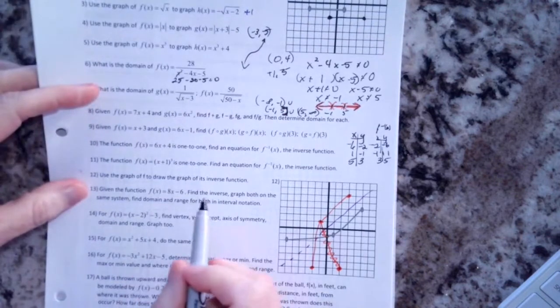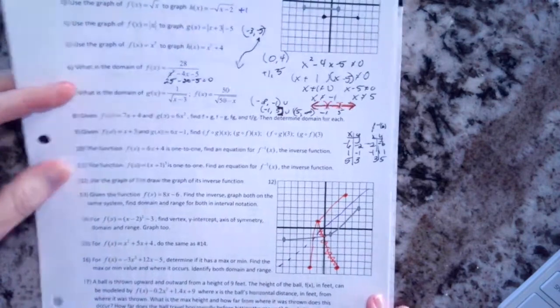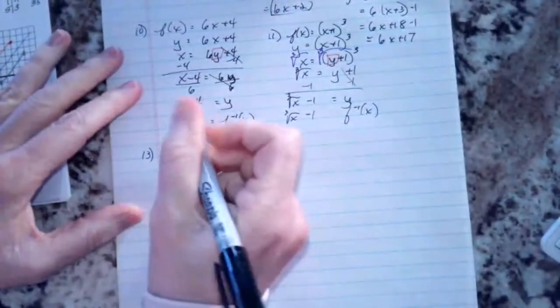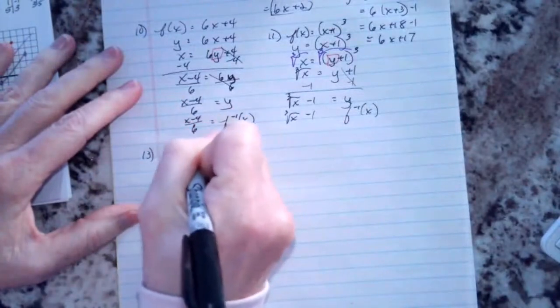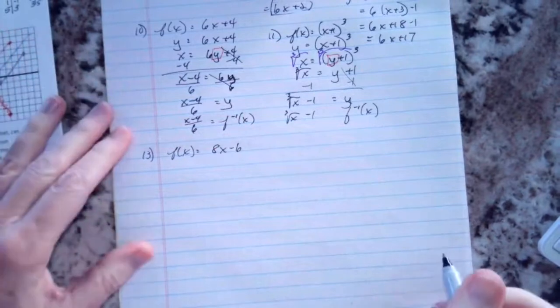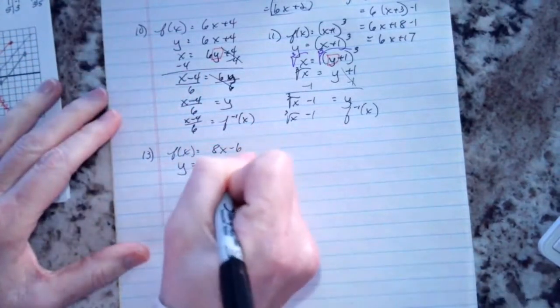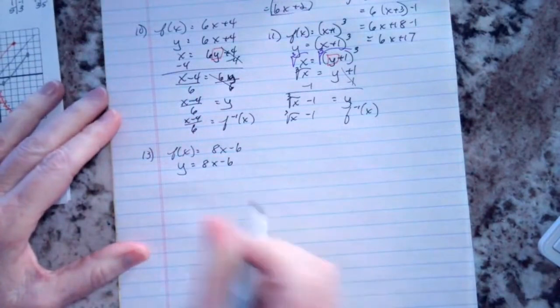Number 13, we're going to do an inverse. We're going to do kind of a combo of 10, 11, and 12. This is number 13. f of x equals 8x minus 6. Going to find the inverse first, like we were doing up here. So I've got y equals 8x minus 6.